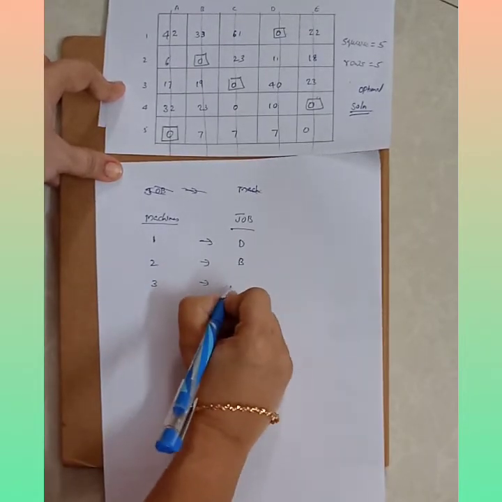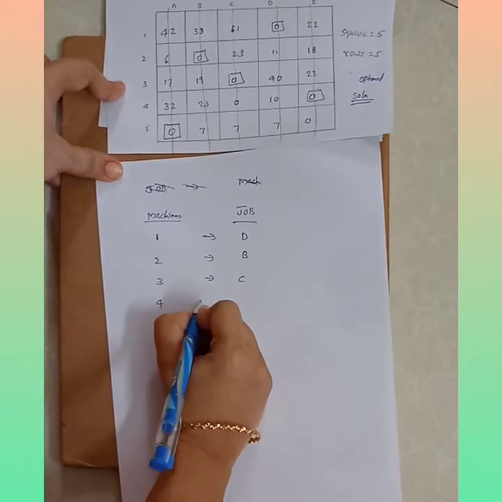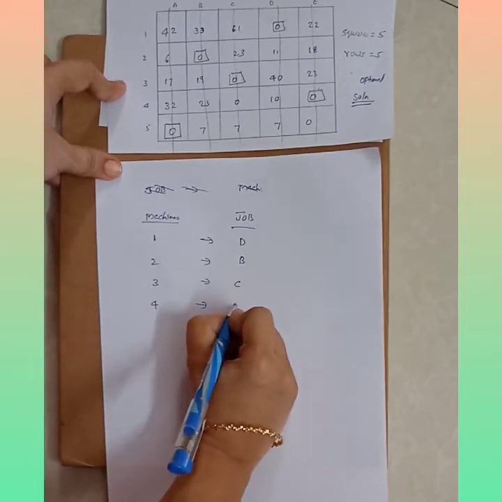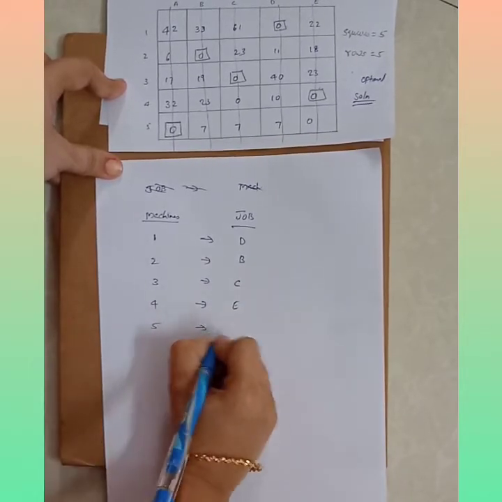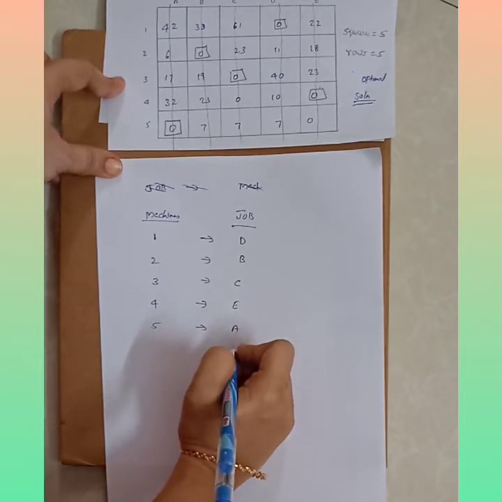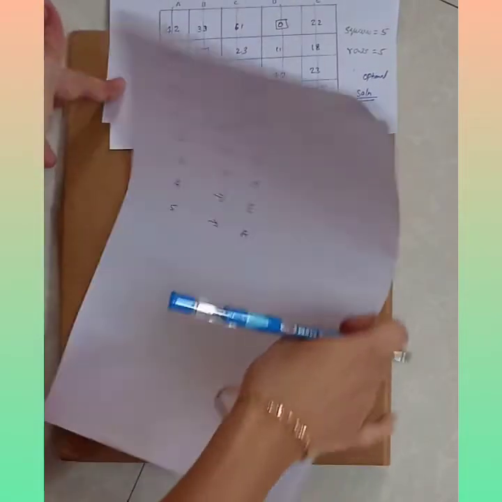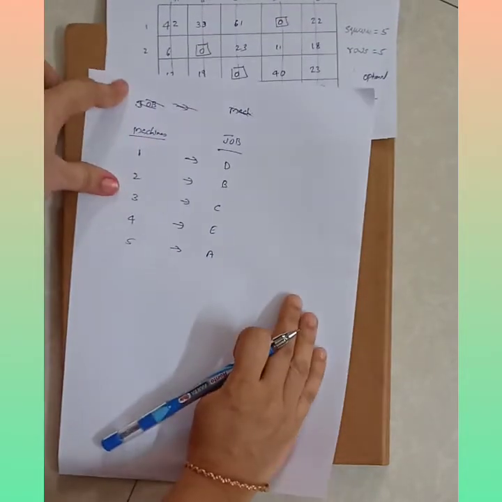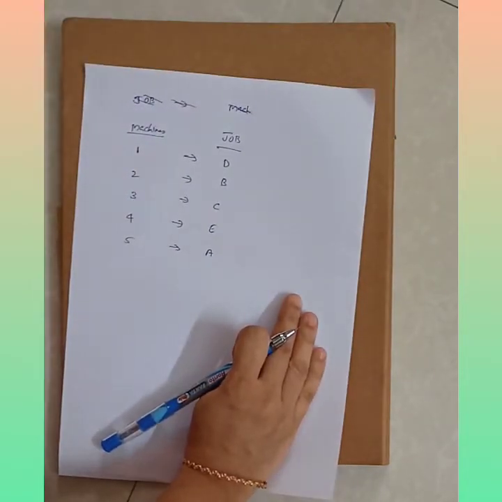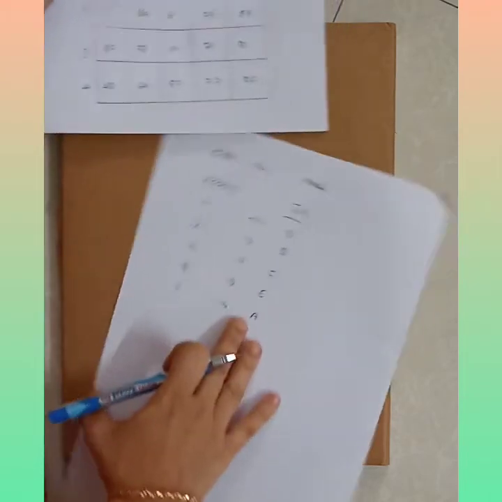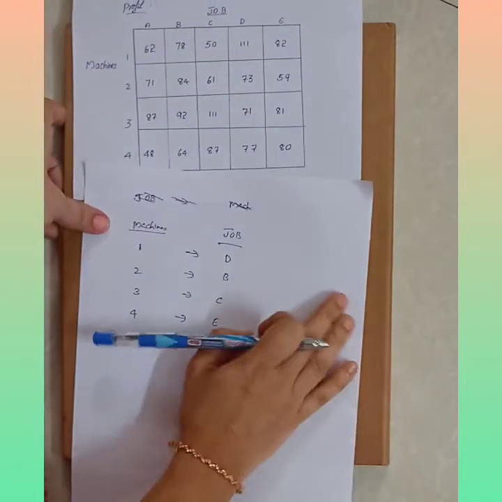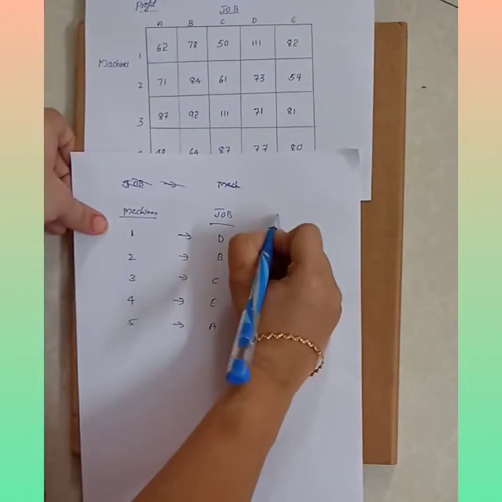For the third one, it is C. Then fourth one, it is E. And fifth row, it is A. Clear? So now you have machines and you have jobs. Fine. So again, what we have to finally find out is the maximum profit. Now look at the particular question. This was our question, right? Now we need to find the profit.